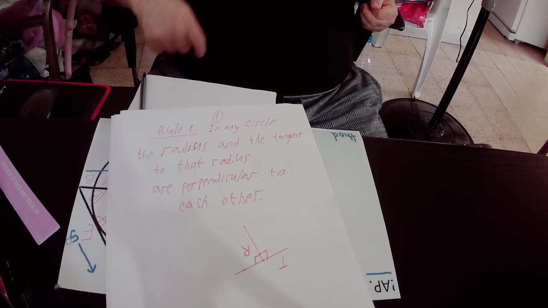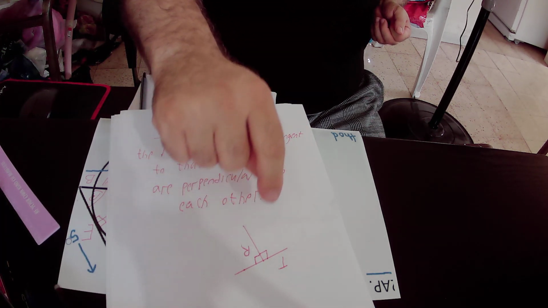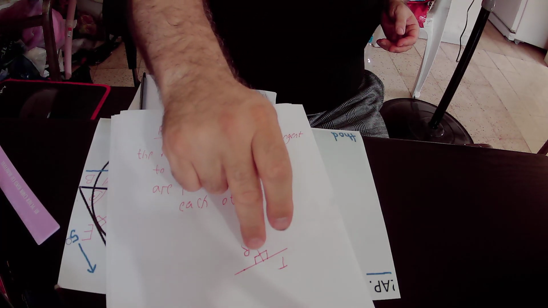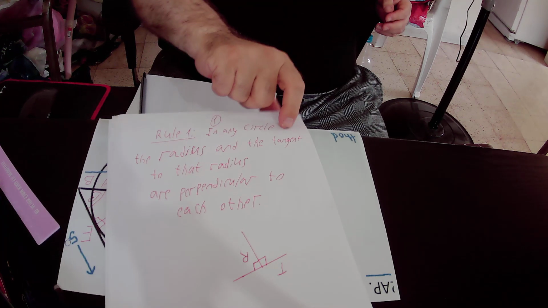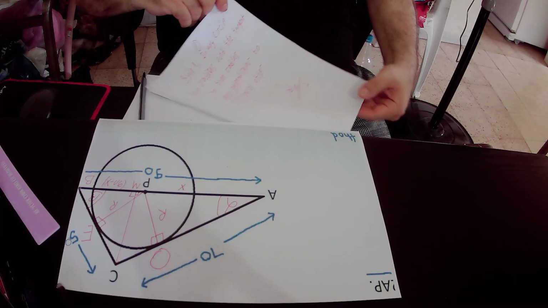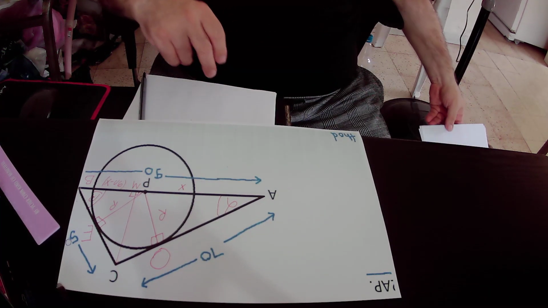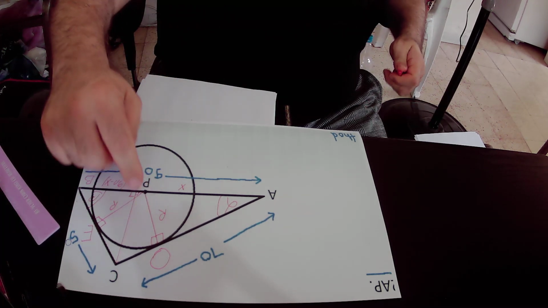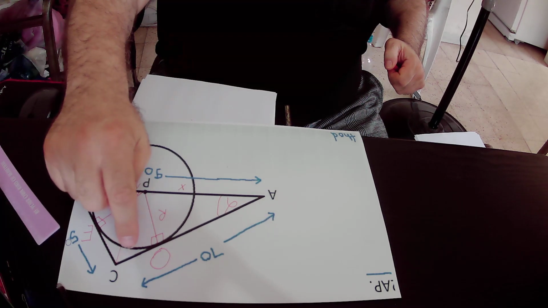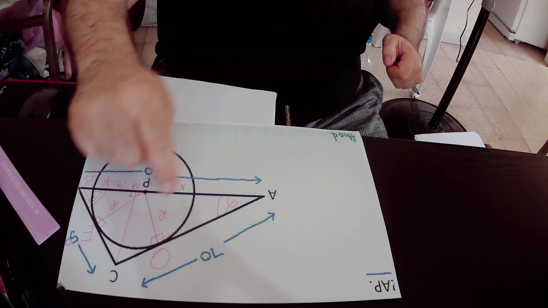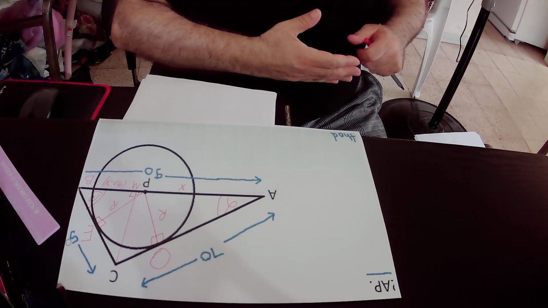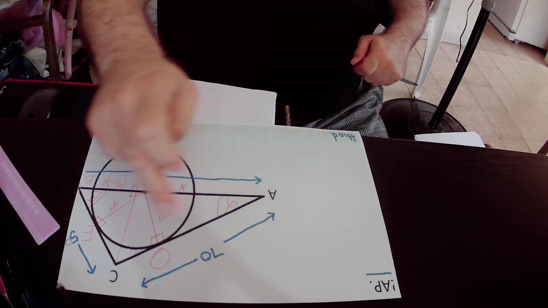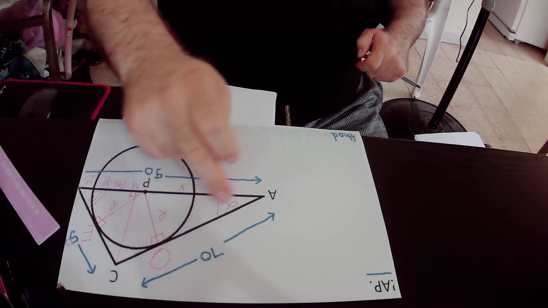Okay, so if you have a radius and the tangent to that radius, then they are perpendicular to each other. That is to say, this angle equals 90 degrees and this angle also equals 90 degrees. So we can apply rule number 1 in our circle, because we have the radius OP and the tangent to that radius, AC. So according to rule number 1, the radius is perpendicular to the tangent.